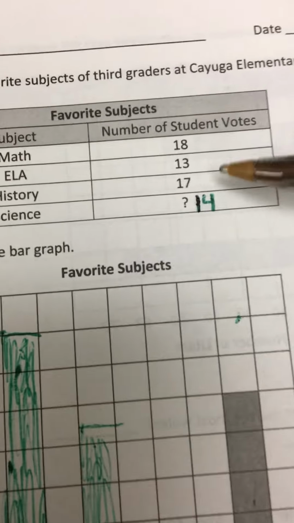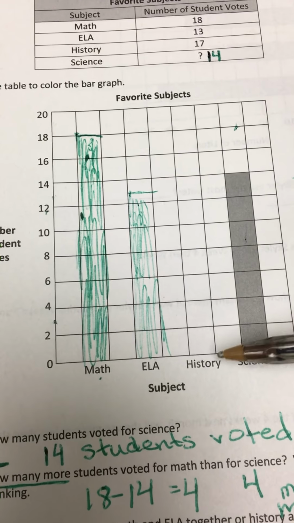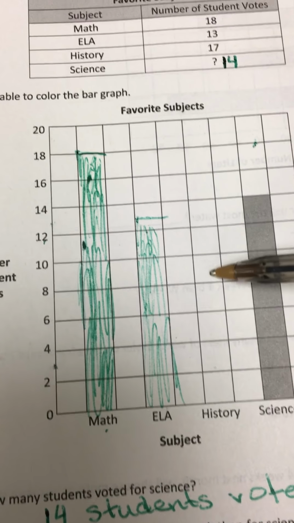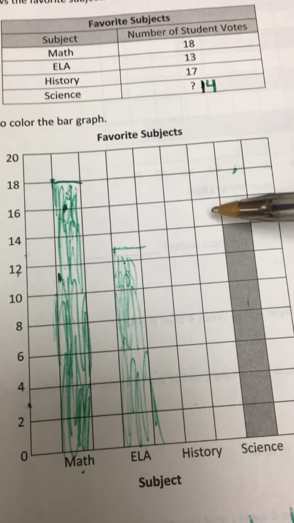Okay, and then history. 17 people chose history, so same thing. Figure out history. If you go up, this line is 2, 4, 6, 8, 10, 12, 14. Here's 16 people.